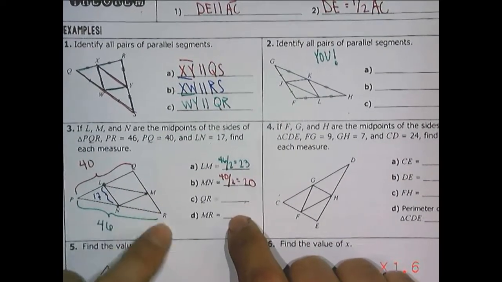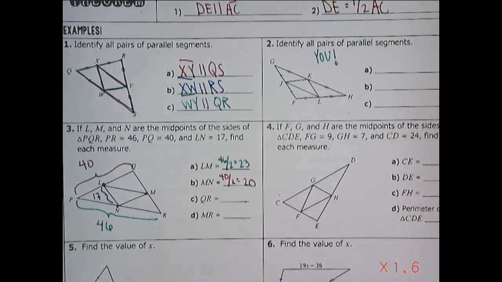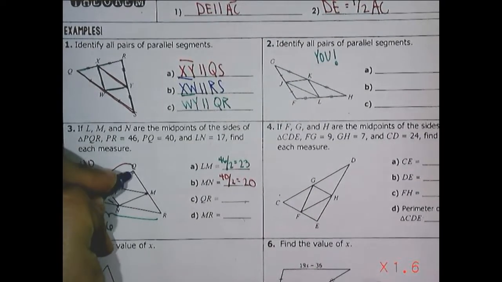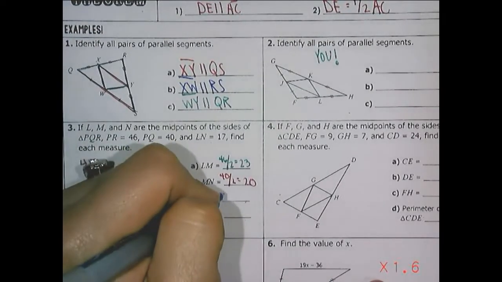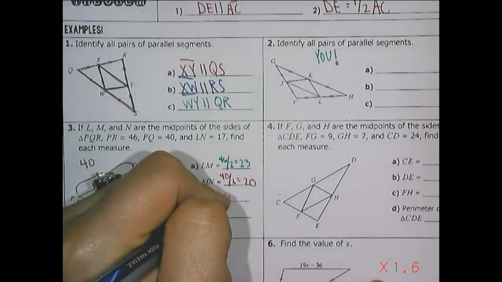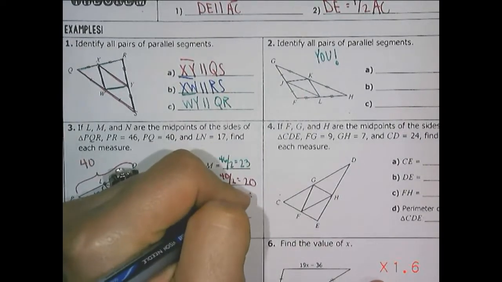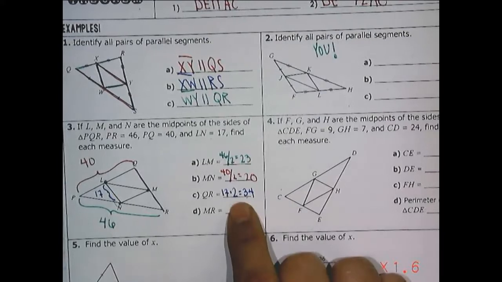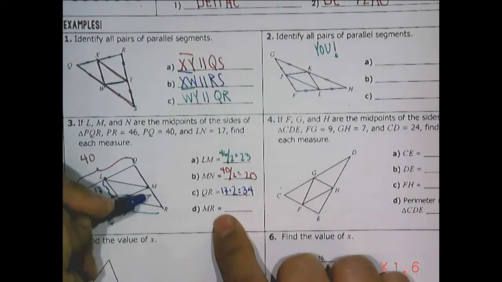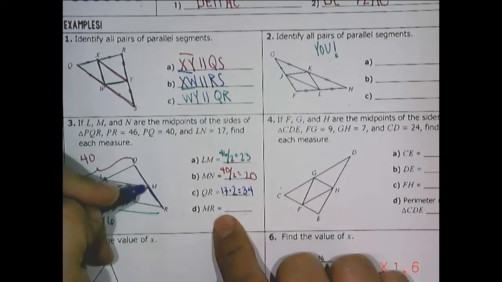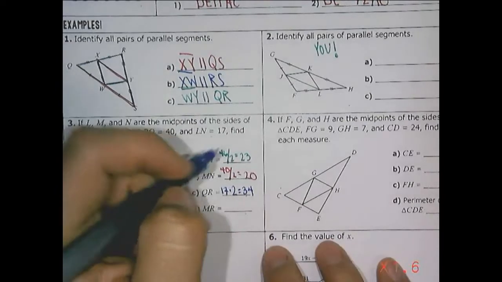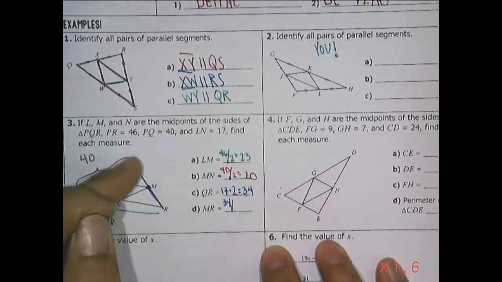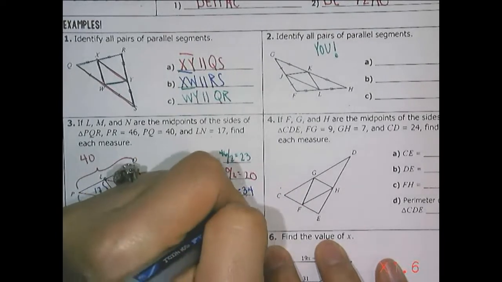Then I would look right here, and it wants me to find QR. All right, well, QR is this entire segment right here, which is parallel to LN, so I would need to take 17, my mid-segment, and multiply it by 2, and I would get 34. And then lastly, it asked me to find MR. MR is right here. Remember that M is the midpoint, so to find MR, I would take 34, the length of the entire segment, divide it by 2, and know that MR was 17.